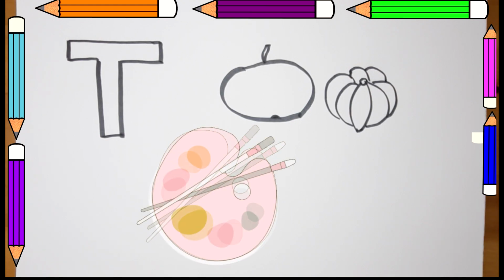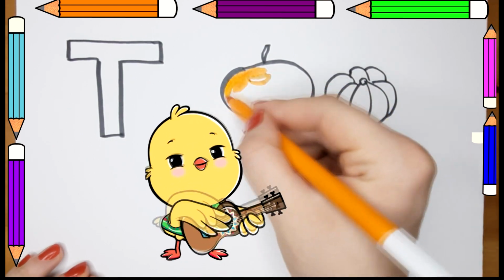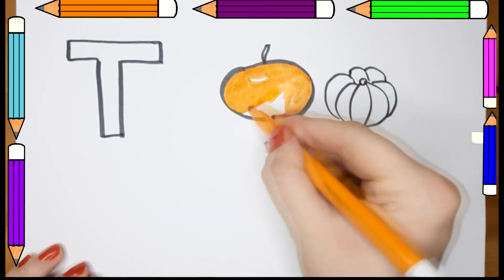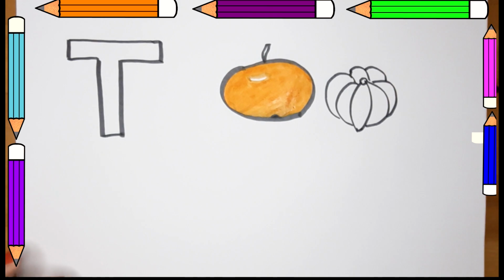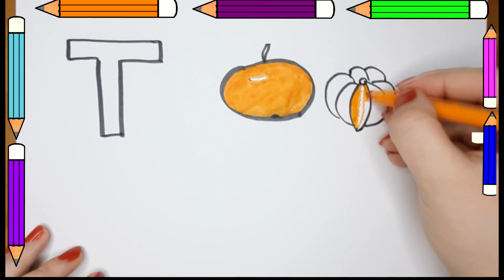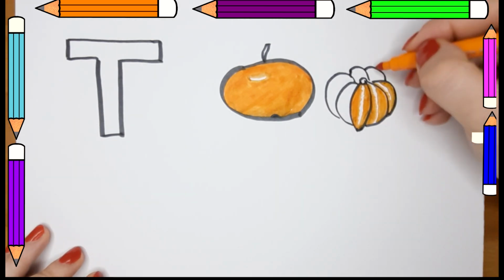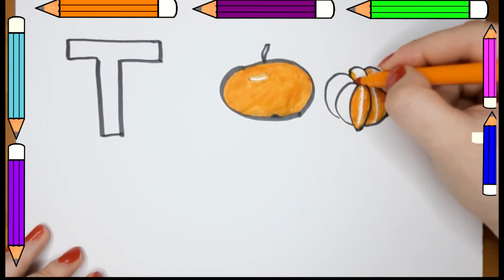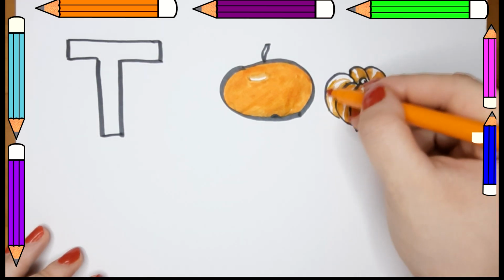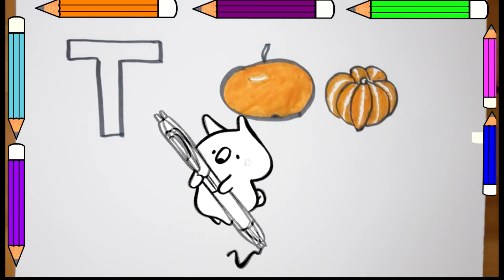And now let's color our tangerine with the color orange. We're going to do the same for the slices of the tangerine. Now let's finish off our drawing by adding some details with the color brown.